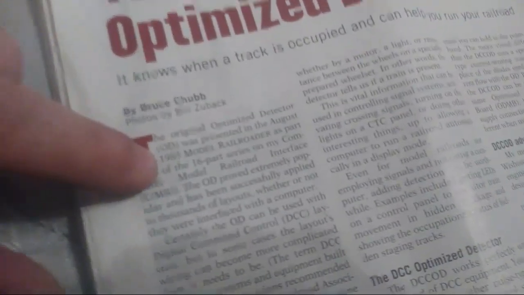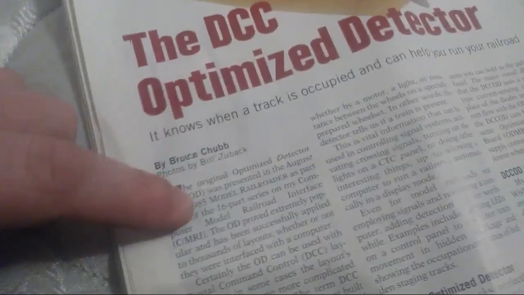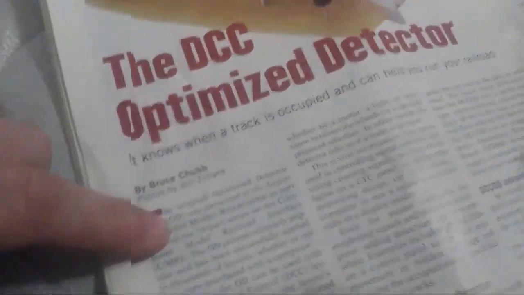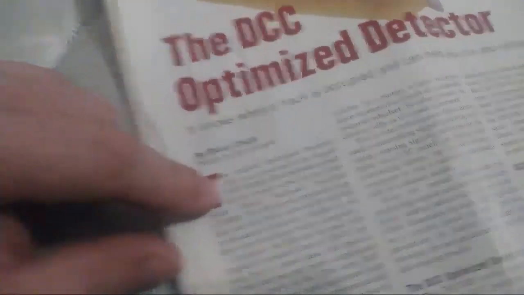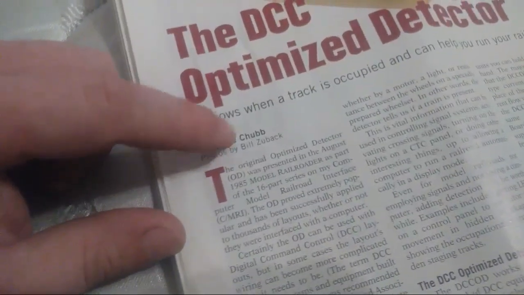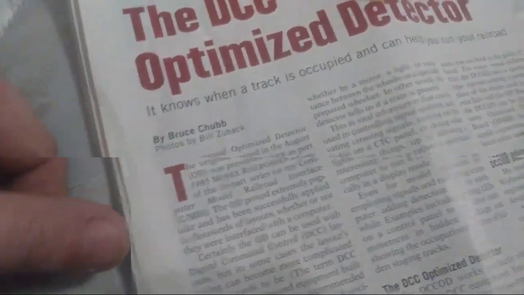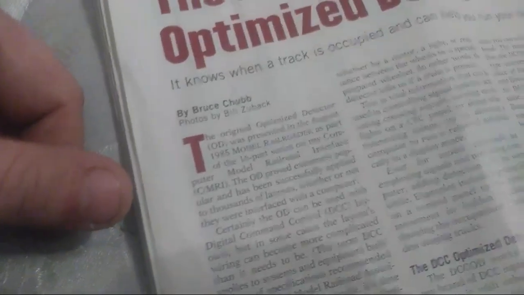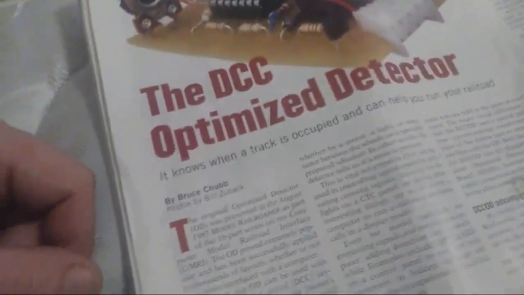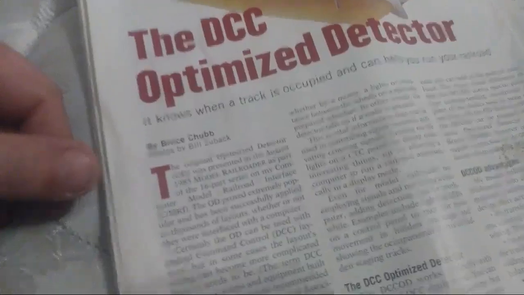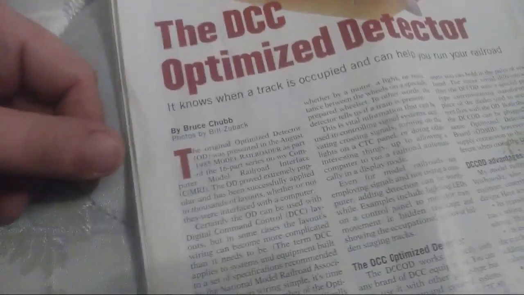It's the May 2000 Model Railroader magazine. The funny thing is, I actually do have the original magazines from 1985 on the original optimized detector that Bruce Chubb designed. Ironically, I am friends with him on Facebook, so if I have any questions, I can go straight to the man to get answers.